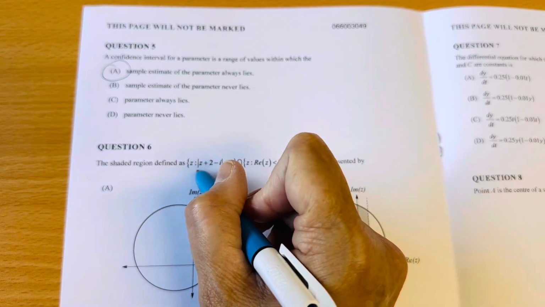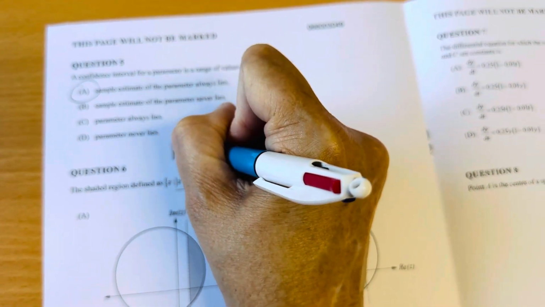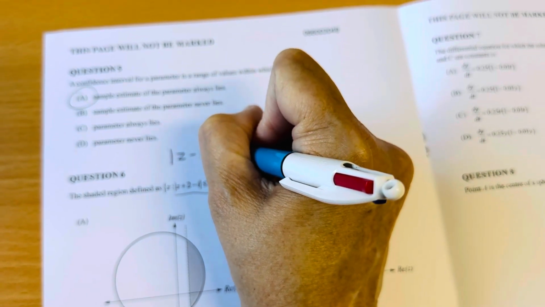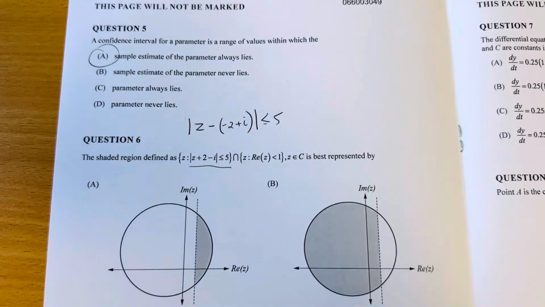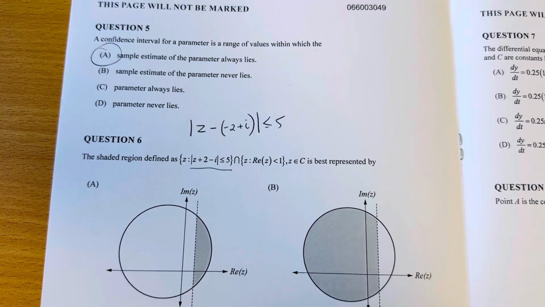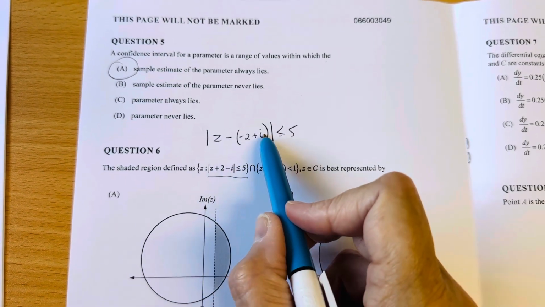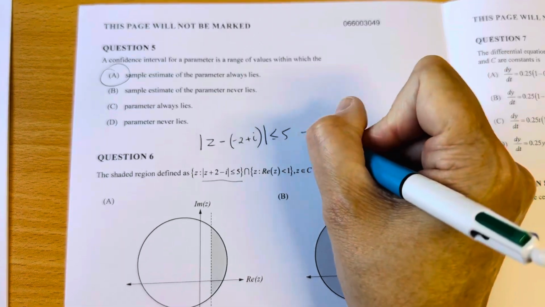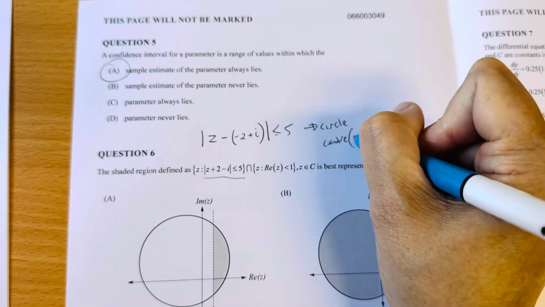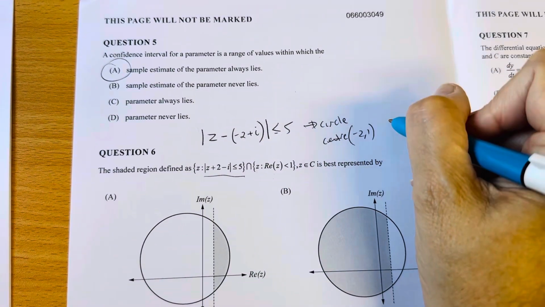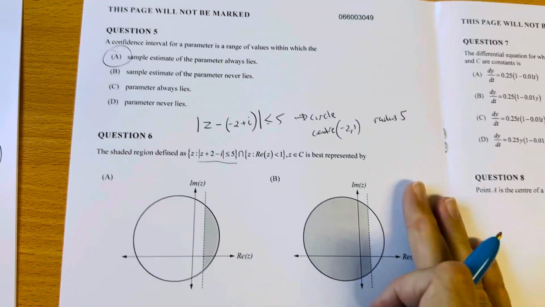Now let's look at the two conditions. This one here, that's going to be |z − (−2 + i)| ≤ 5. That's telling me I want all the points that are less than 5 distance away from (−2, 1). So that's going to be a circle, center (−2, 1), radius 5. And we want all the points in the middle of it.